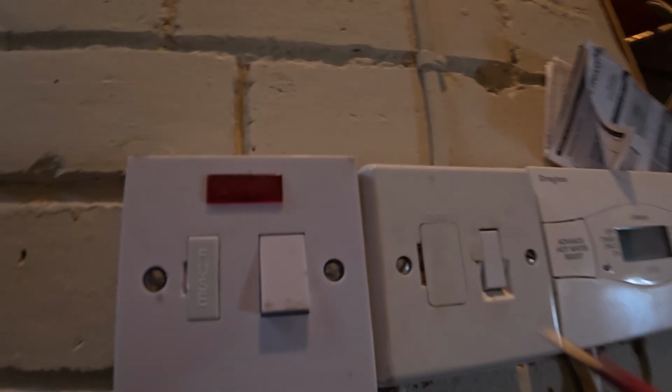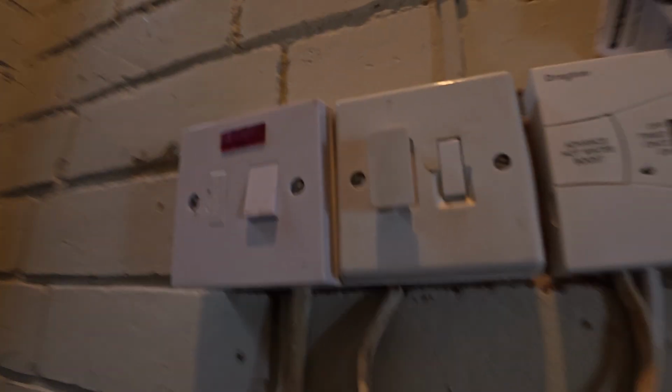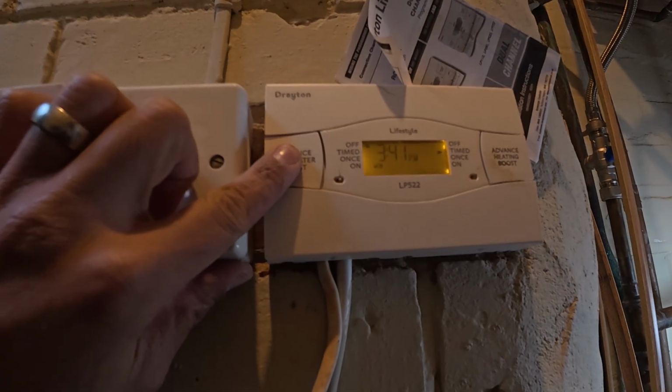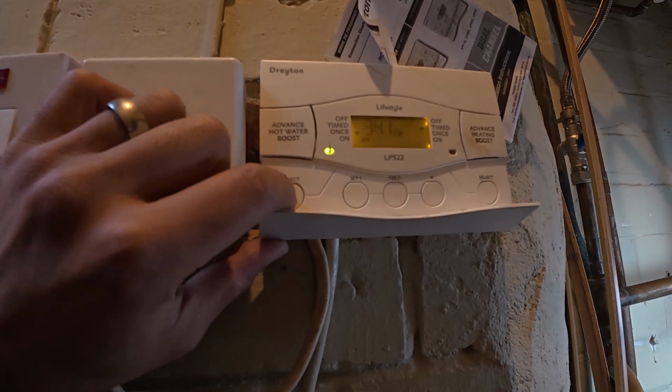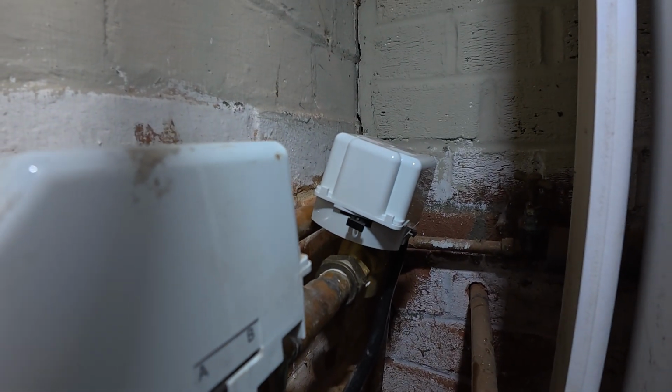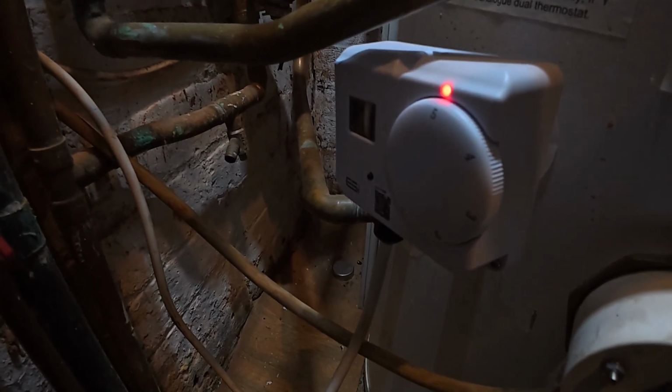Power back on. Oh yeah, might as well check the fuse rating. 3 amp, perfect. On. Now the moment of truth. Hot water. On. There you go, it's moved over. Red light on there. Boiler's fired up.